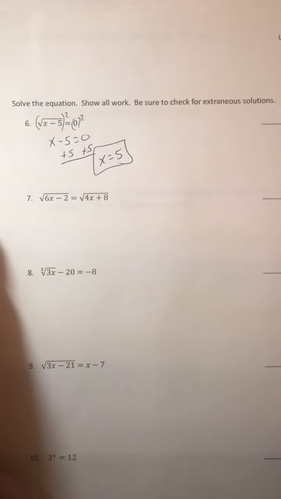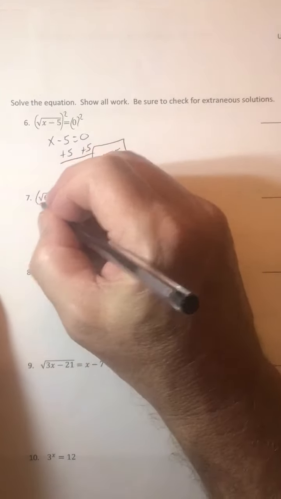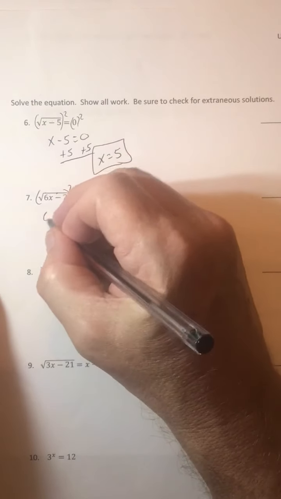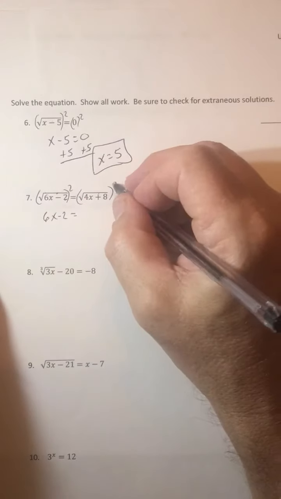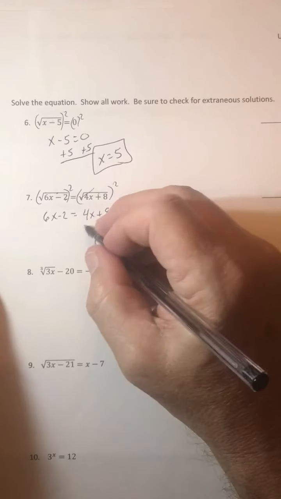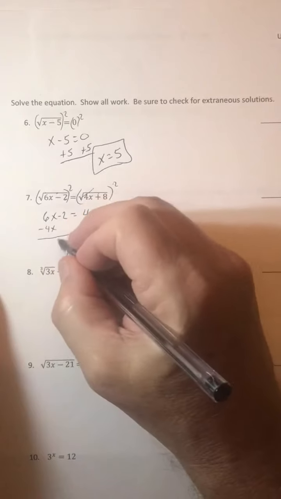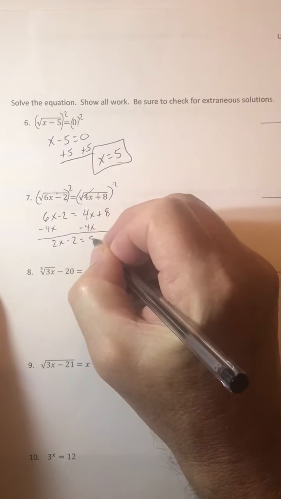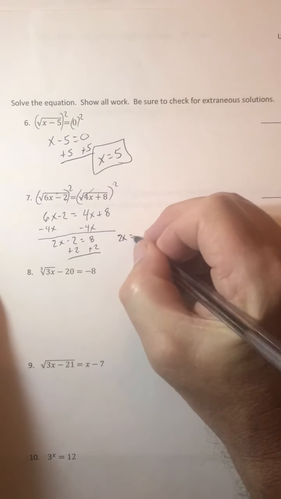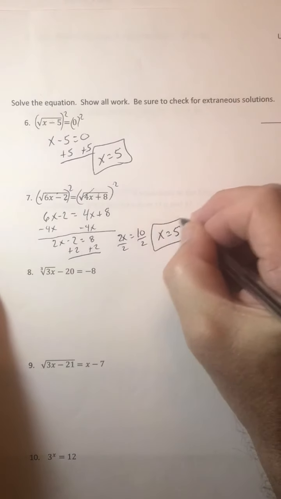All right. Number 7, we got to get rid of the square root. We got square root of both sides, so we'll just square and square. This square cancels out that square root, so it leaves us with 6x minus 2. This square cancels out that square root, so it leaves us with 4x plus 8. So we're going to subtract 4x. Gives us 2x minus 2 equals 8. And then add 2. Gives us 2x equals 10. Divide by 2, and we get x equals 5.